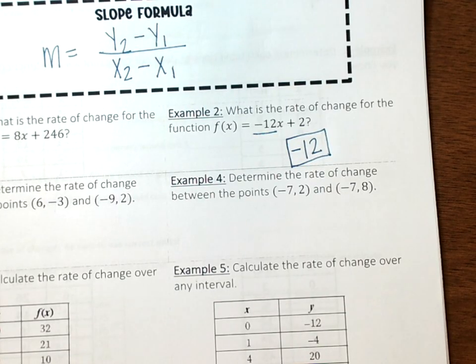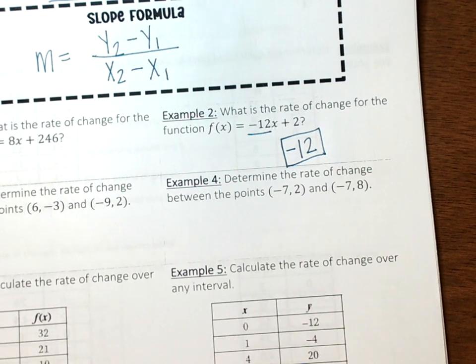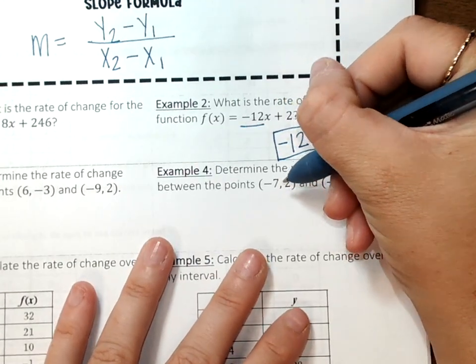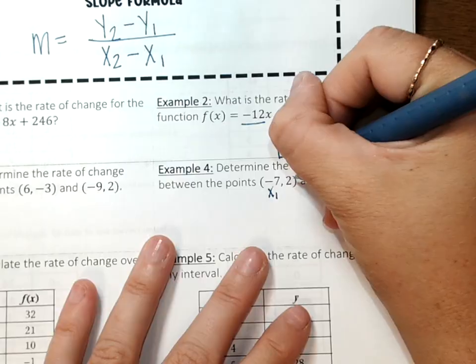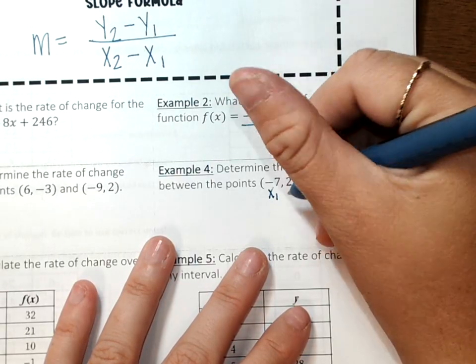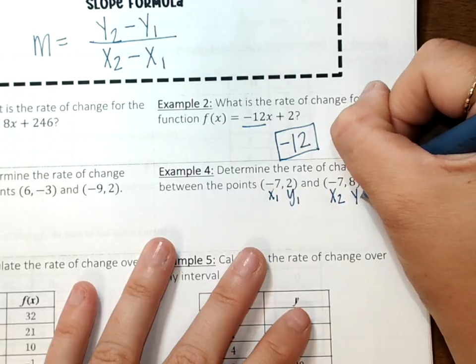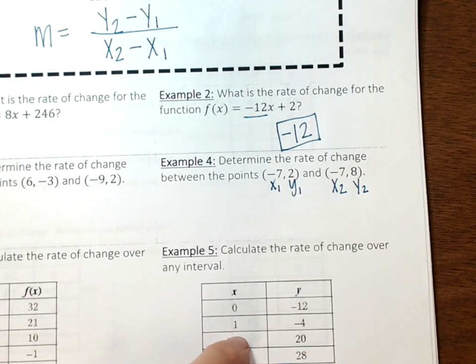Alright, on number 4, it says determine the rate of change between the points negative 7, 2, and negative 7, 8, okay? What I always do, because I used to be so bad at mixing them up, I always label them first. So, negative 7, is that an X or a Y? That's an X, that's my X1, and if that's X1, what does 2 have to be? Y1, okay? And then this negative 7 is going to be my X2, and then the 8 is going to be my Y2. Okay? That is the easiest way to not mess it up. It takes 1 second to label them, okay?